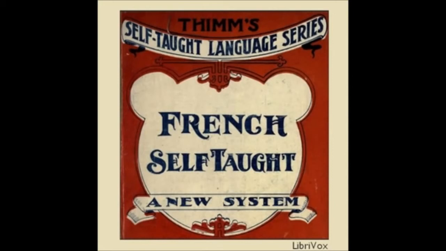Steamboat. The steamboat. Le bateau à vapeur. Have you your passport? Avez-vous votre passeport? I went to get it this morning. J'ai été le chercher ce matin. Where is your luggage? Où sont vos effets? They are going to start. On va partir.